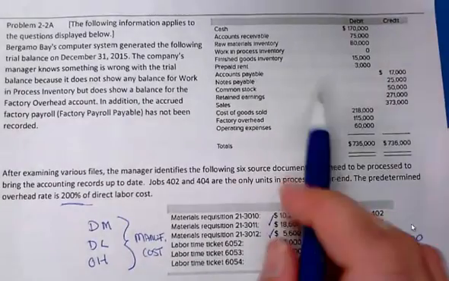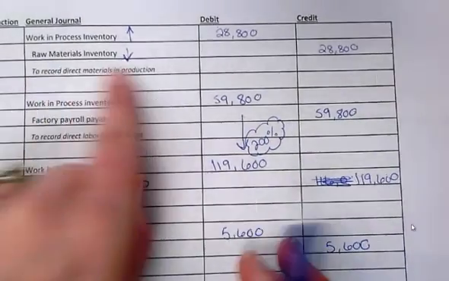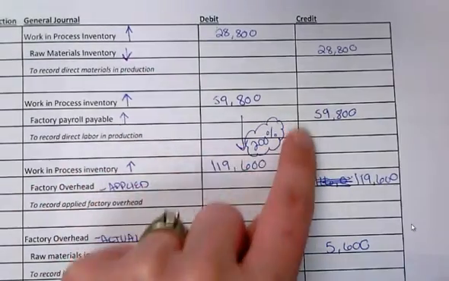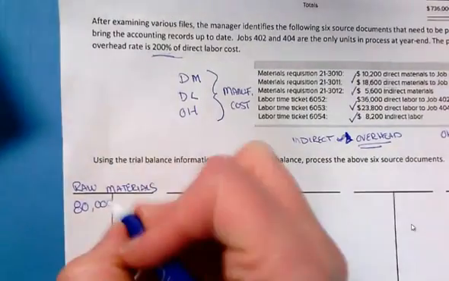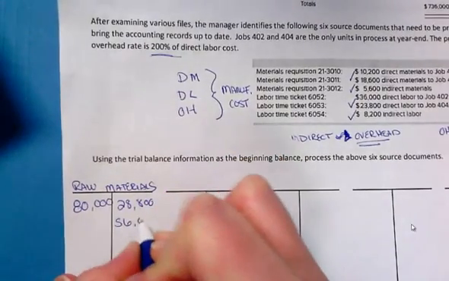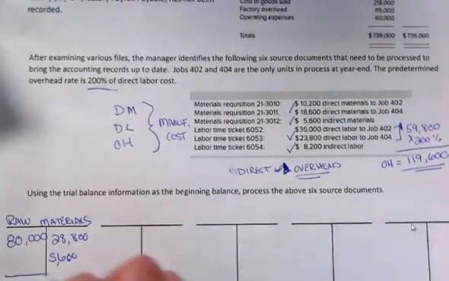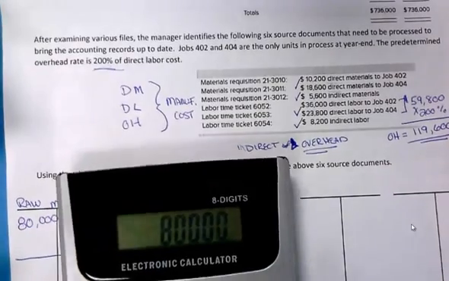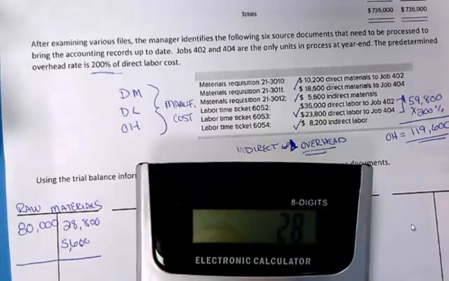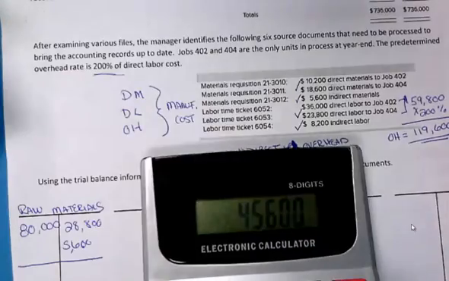In the raw materials account, we started with $80,000. Over the course of all the journal entries we just did, we made a credit for $28,800, and we also made a credit for $5,600. Those credits were for the amount of material used. They represent the material requisitions. And now I'll solve for my balance. A positive 80,000 less what was used gives me a new balance of $45,600.